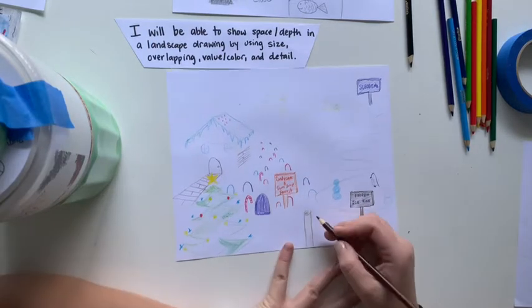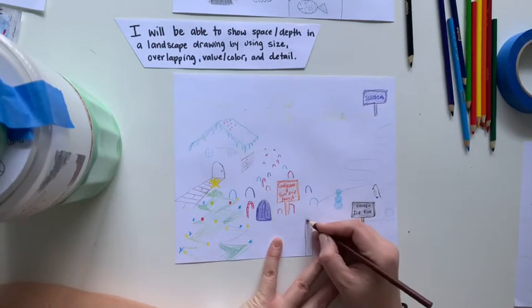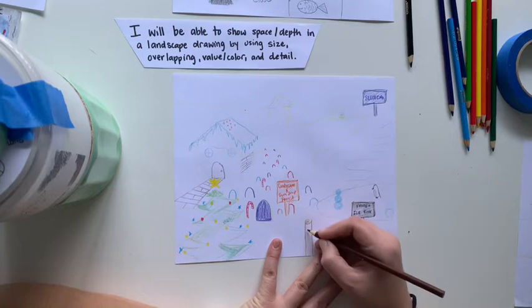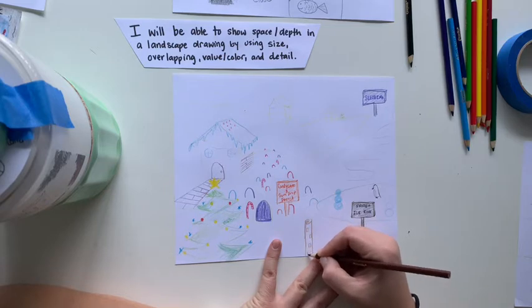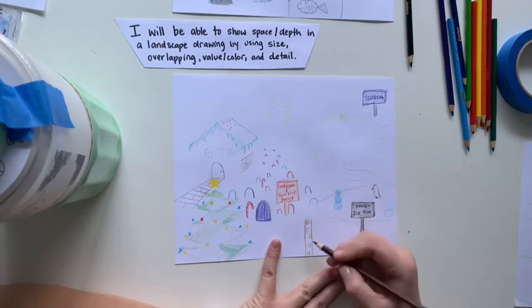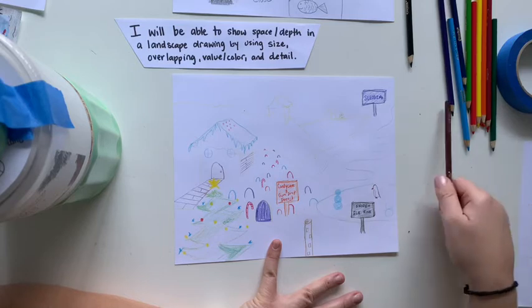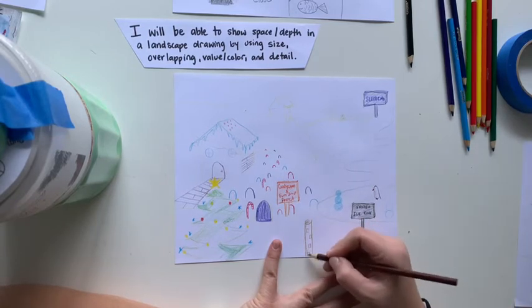So I forgot, I have these cinnamon stick hot cocoa trees, and they have little marshmallows growing on them, so I don't want to accidentally color those in because marshmallows are white. And we can't really use a white color pencil. It doesn't erase the color, so you just have to use the white of the paper.